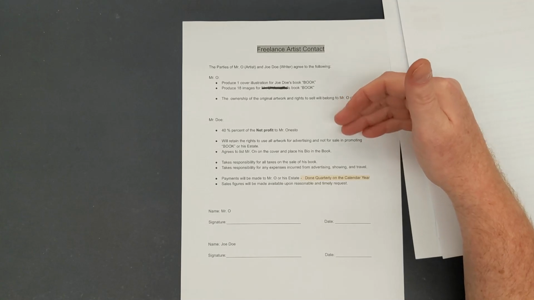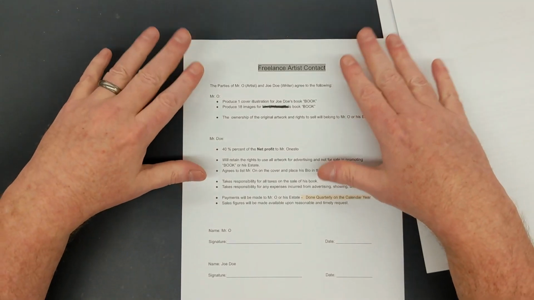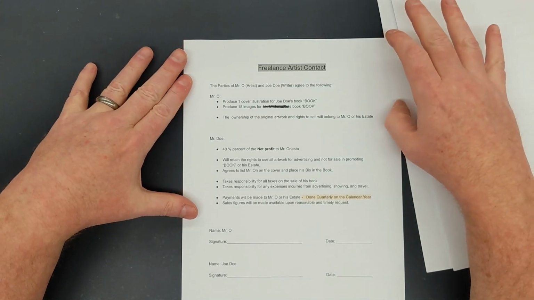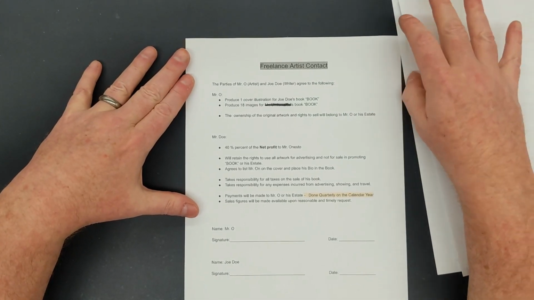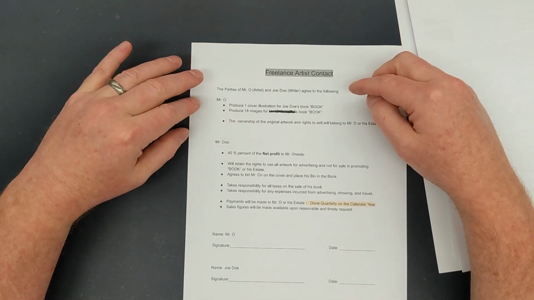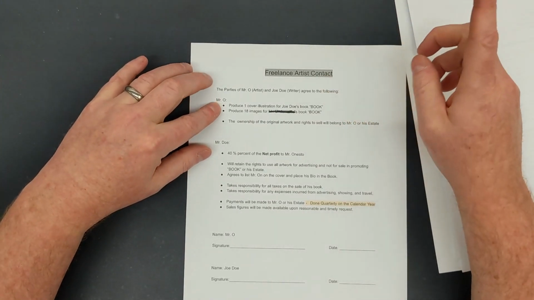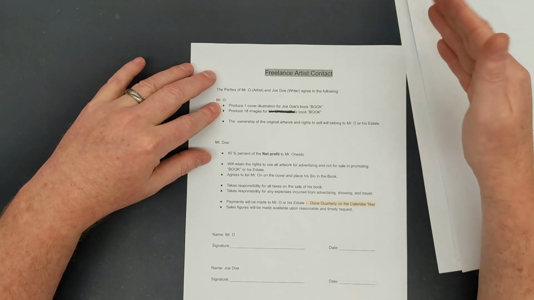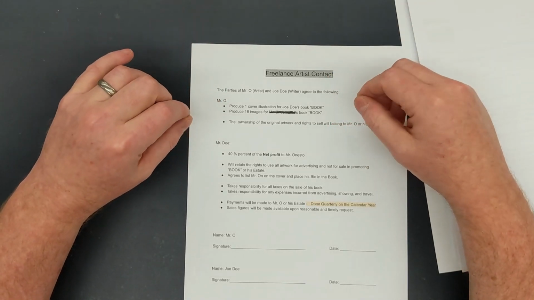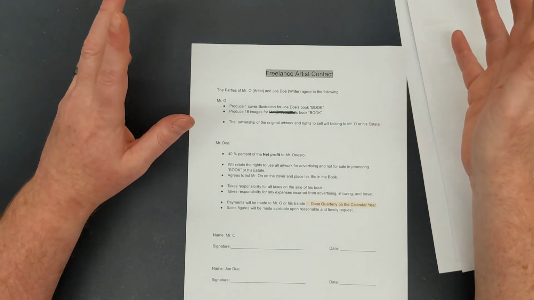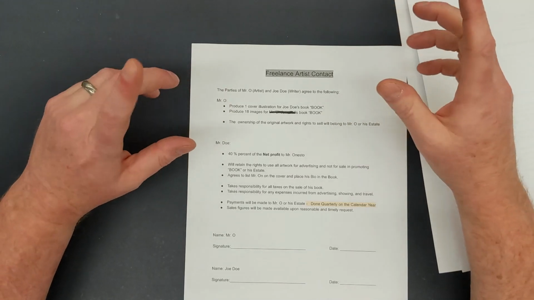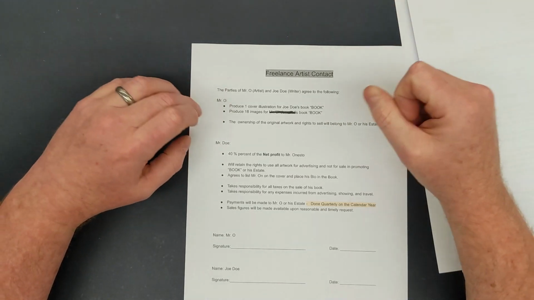This is a very basic one, and I want you to go over it. This one I will read to you, because like the last contract, it was very similar to the first one. The parties of Mr. O and John Doe, writer, agreed to the following. Mr. O produces one cover illustration for John Doe's book, we'll call it book, and produces 18 images for John Doe's book, and I'll probably show you the book sometime.